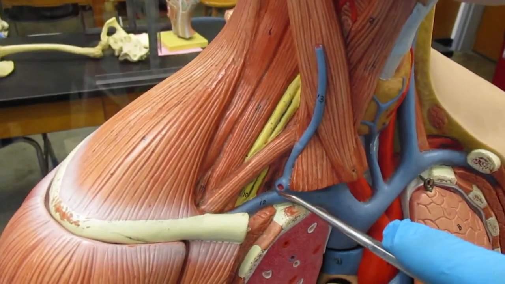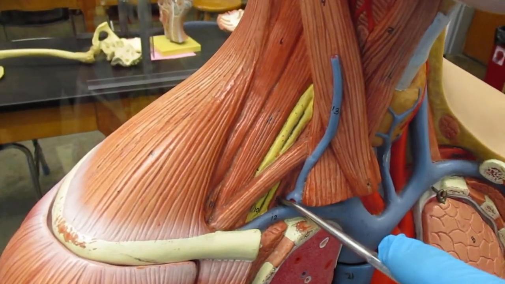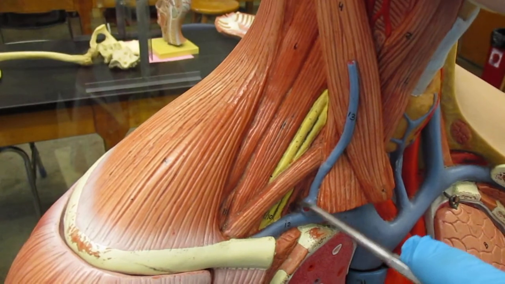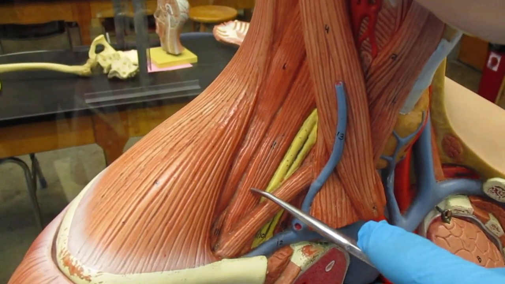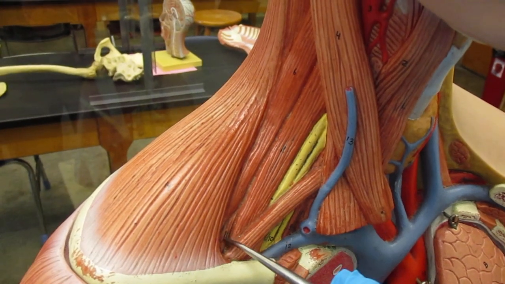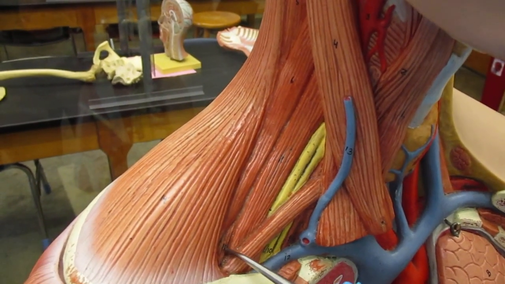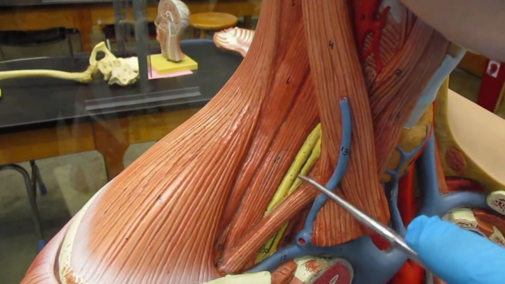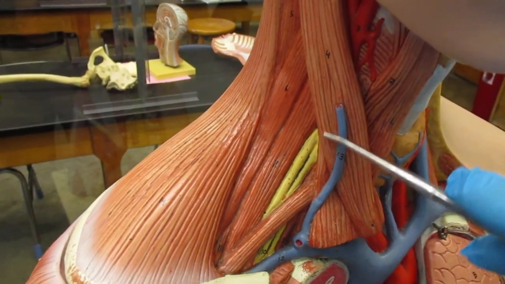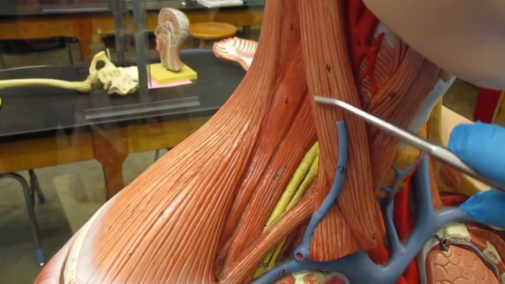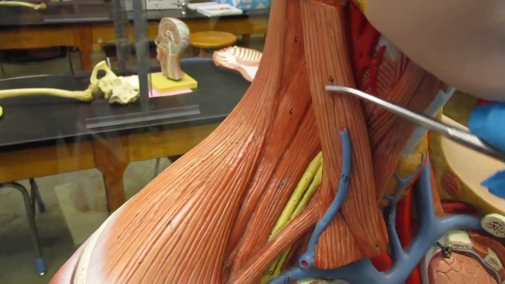So remember, scalenus anterior, scalenus medius, and scalenus posterior. This is the brachial plexus right here, just for reference. This muscle right here is the sternocleidomastoid.